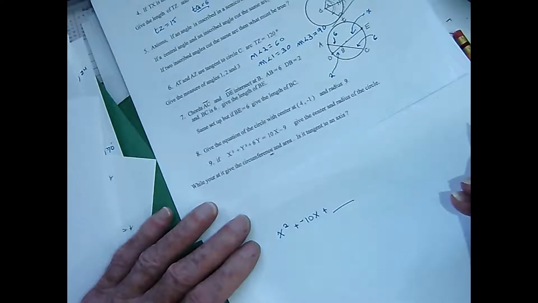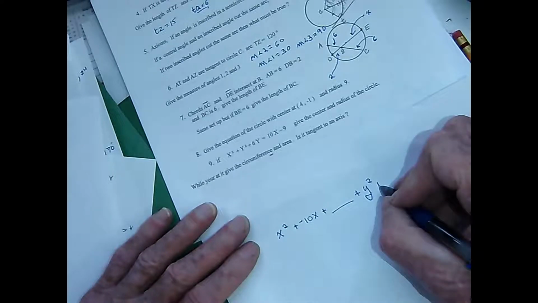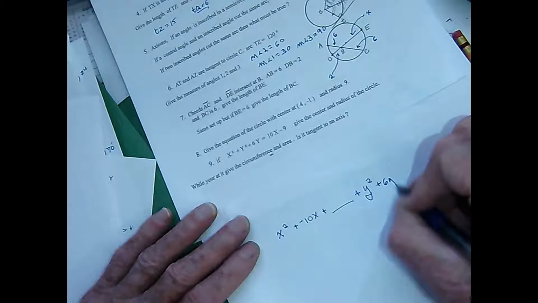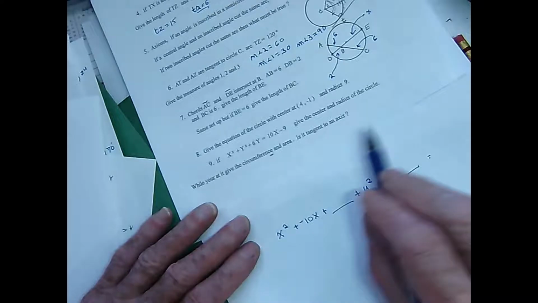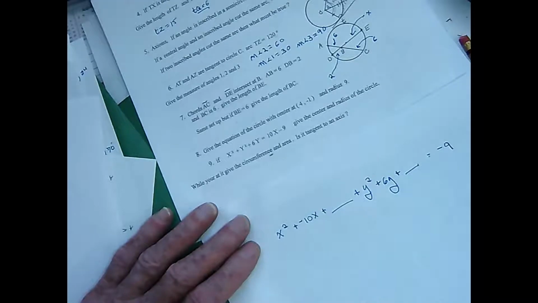I'm going to complete the square. Plus, and then put my y guys with my y guys. I got y squared. These y's are already on the left-hand side, plus 6y. Plus, and I'm leaving another little blank, equals. And the constant on the right-hand side, I brought the 10x to the other side already, is negative 9. So here's our equation. I'll change colors. I'm going to put some special numbers right here.